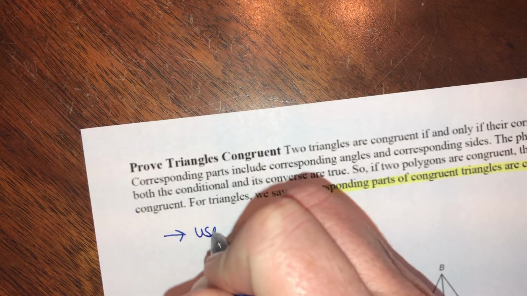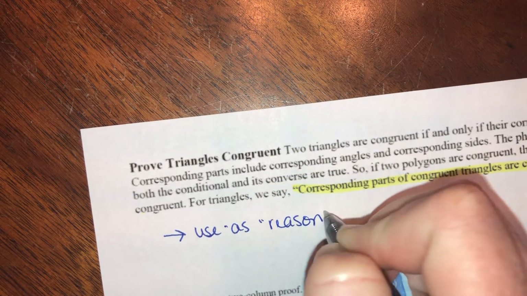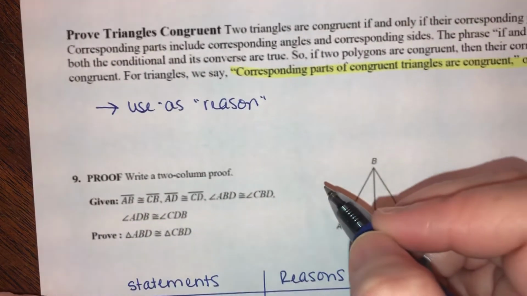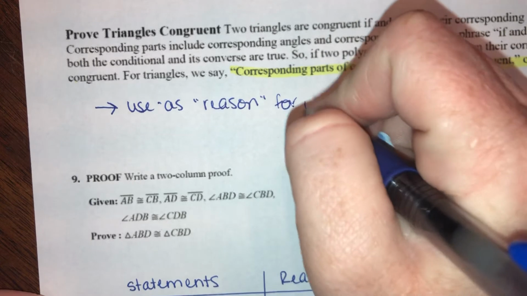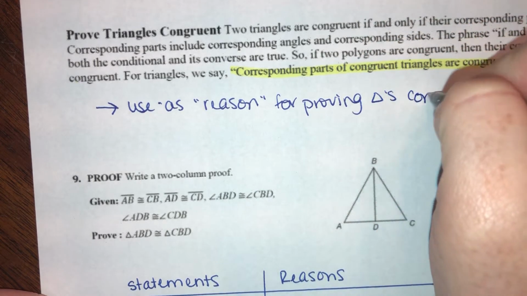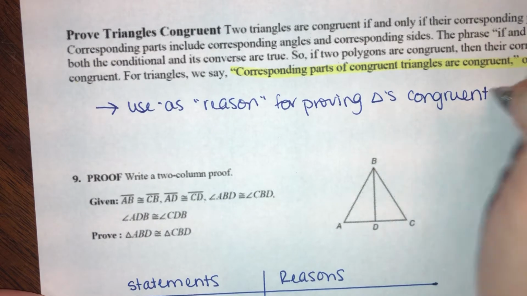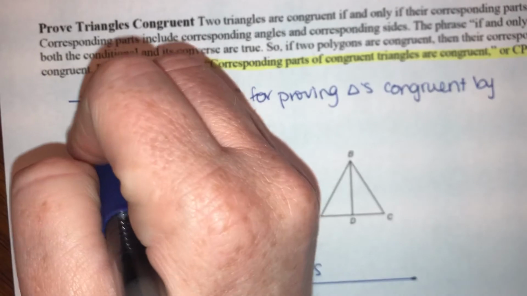So use it as your reason, like in a proof, as your rule for proving triangles congruent by proving all 6 parts are congruent.